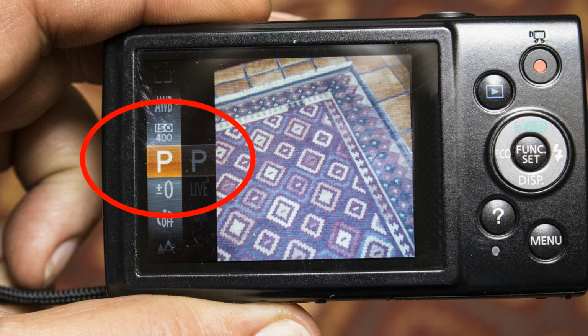Now, if you're using a point and shoot or perhaps one of the bridge cameras, your control points might be within a menu system, such as this one example. But for today, I'm going to be using just the dial on a DSLR camera for simplicity of the explanations.